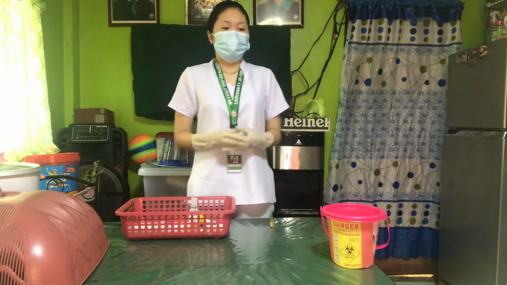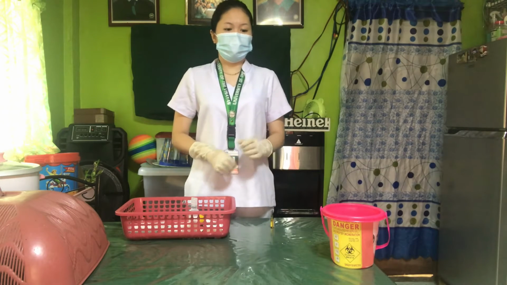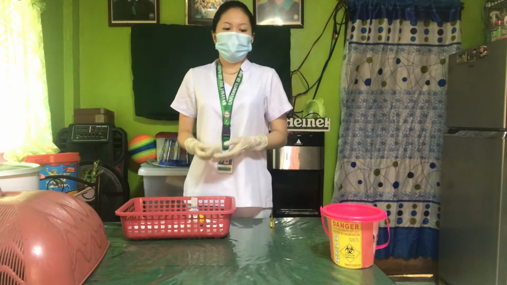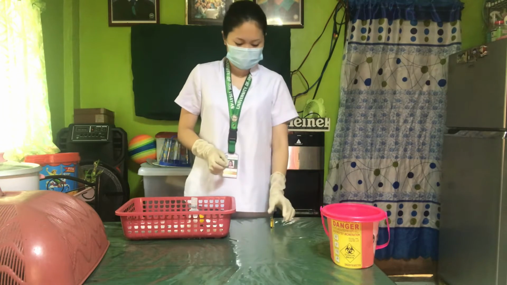Next is flick the upper stem of the ampule several times with a fingernail. This will take all of the drug down to the ampule's primary section.